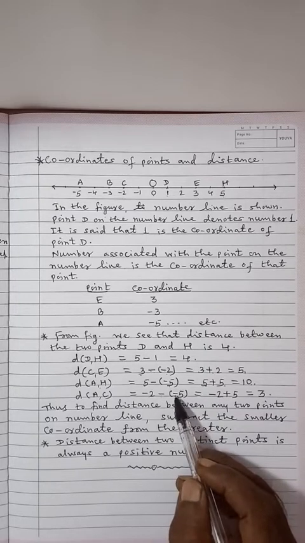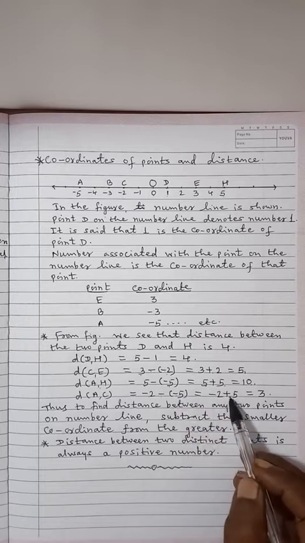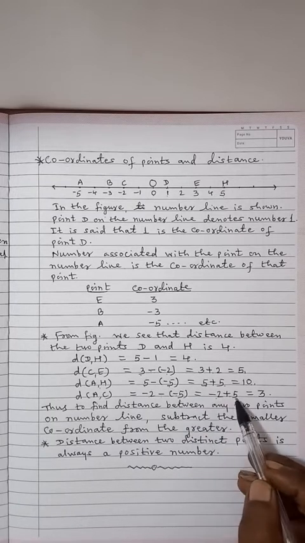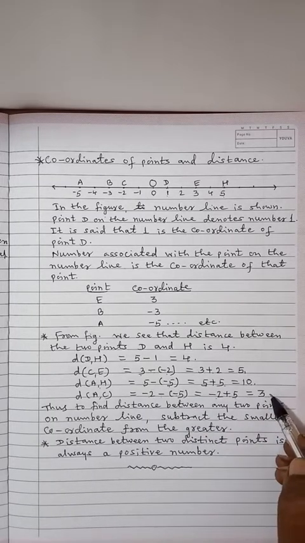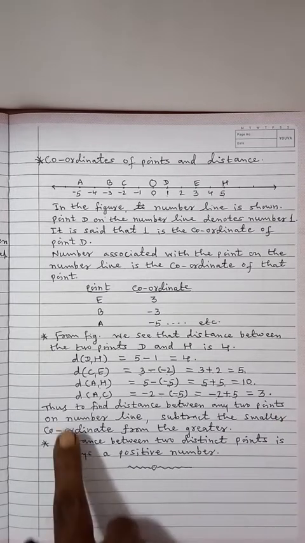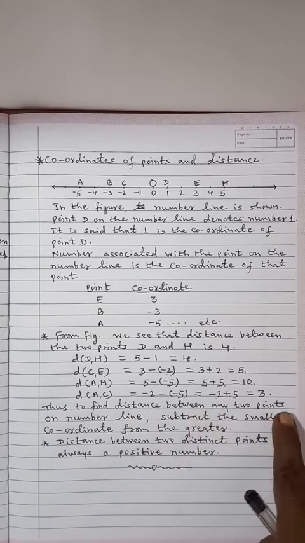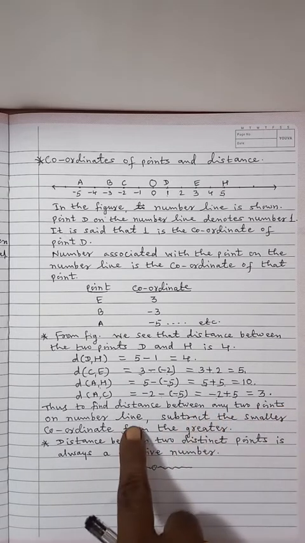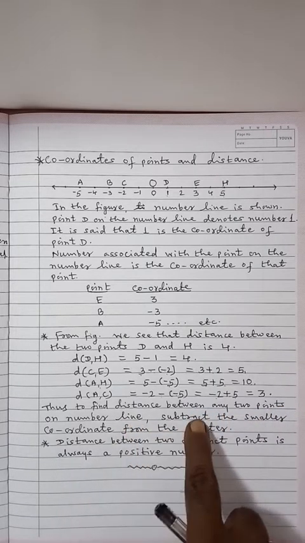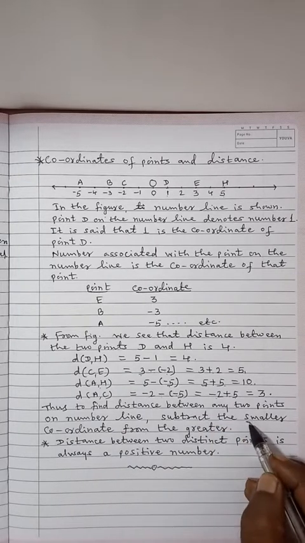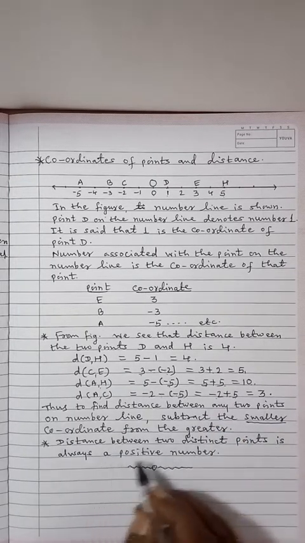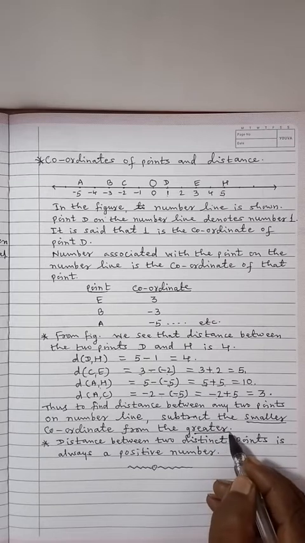This minus and this minus is plus. So -2 plus 5 is equal to 3. Thus, to find the distance between any 2 points on a number line, subtract the smaller coordinate from the greater.